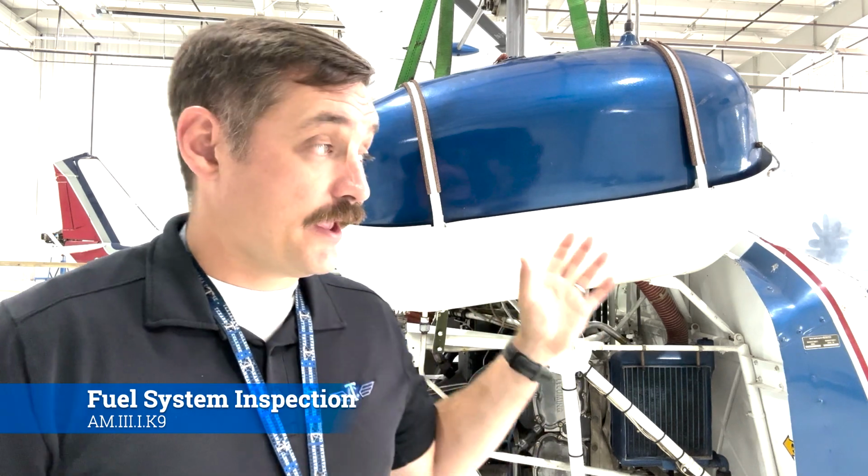Okay, so now that we understand fuel cells, we understand all the components, the heaters, the valves, the pumps, the lines, all that good stuff. We understand how an engine uses fuel whenever it is actually in operation. What are the fuel system requirements that we as maintainers need to be aware of?